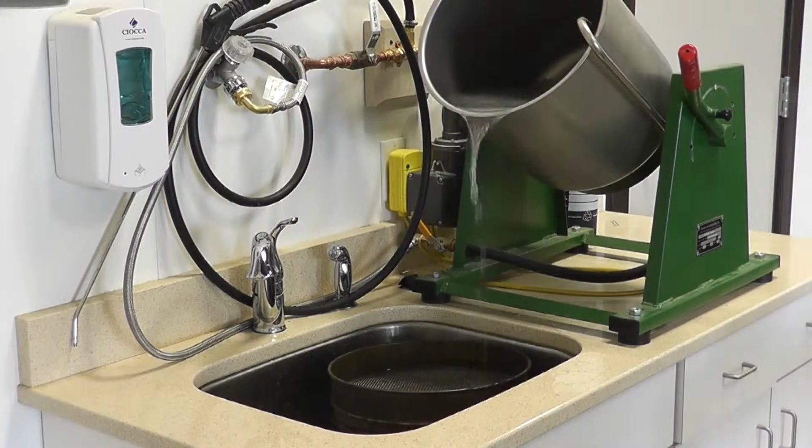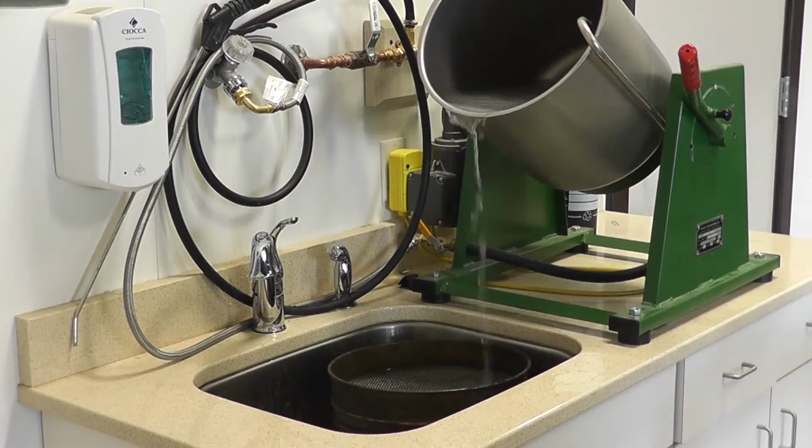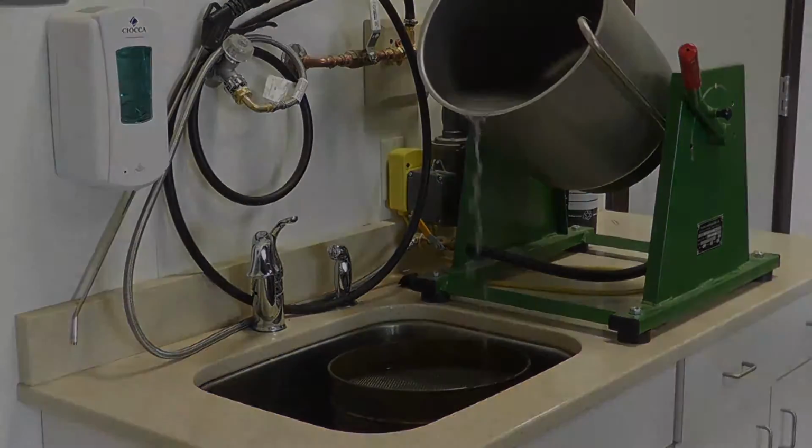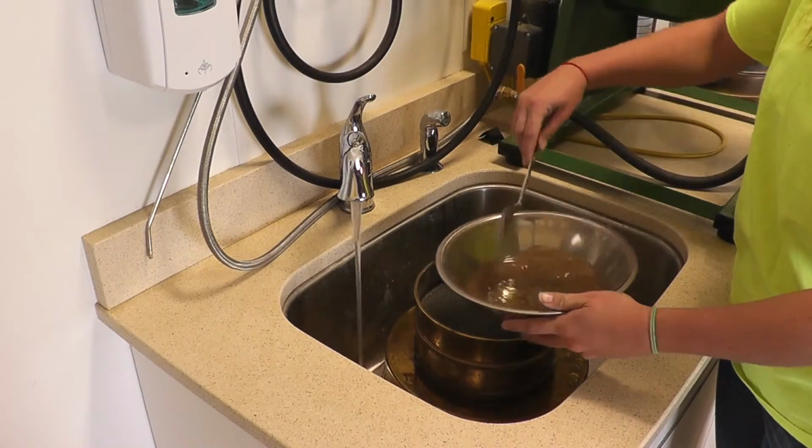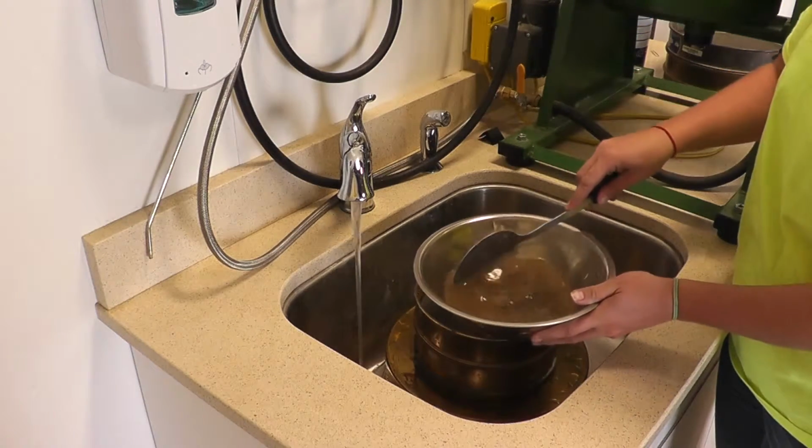If a mechanical washing apparatus is used, the addition of the water and rinsing agent, if required, the agitation and decanting are done in a continuous operation. Care should be taken not to lose any portion of the water or fine materials during this process.